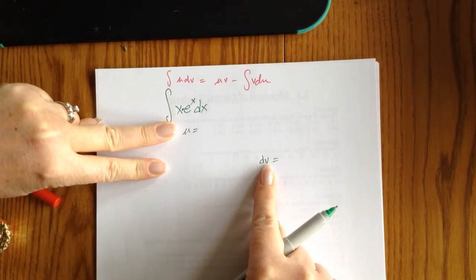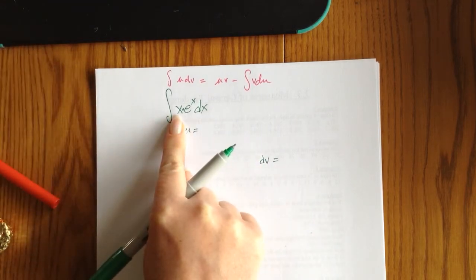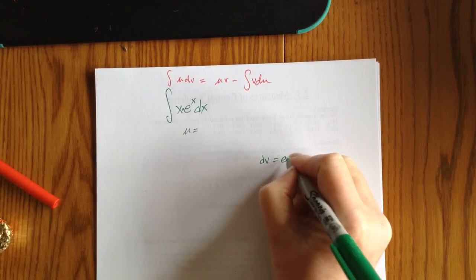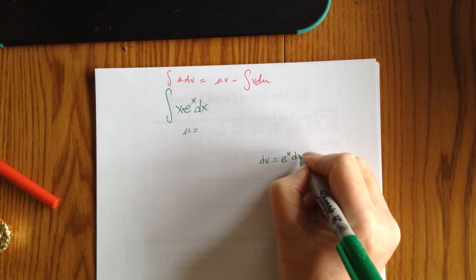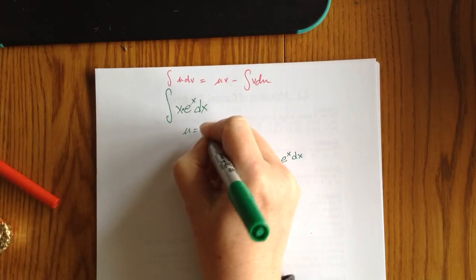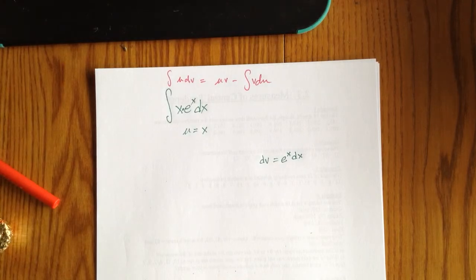Choosing dv comes first. dv is the most complicated thing we know how to integrate. Well, I can integrate x. That's just x to the first. I can integrate e to the x. E to the x is more complicated. It's an exponential. All right, so I'm going to write here e to the x and the dx. U is going to be the x. Please notice that with this choice, everything is accounted for. There's nothing missing.